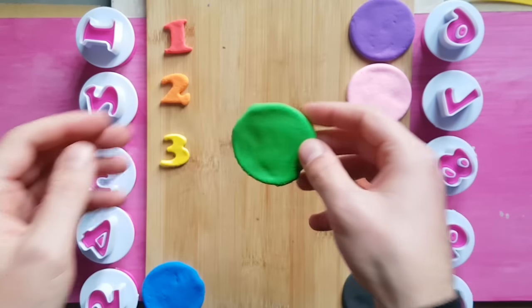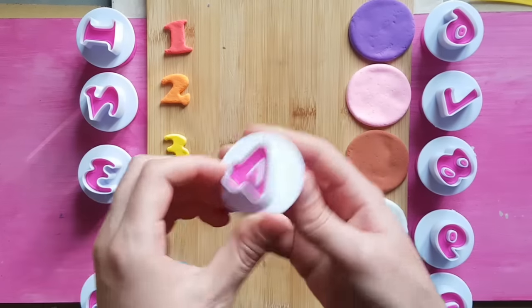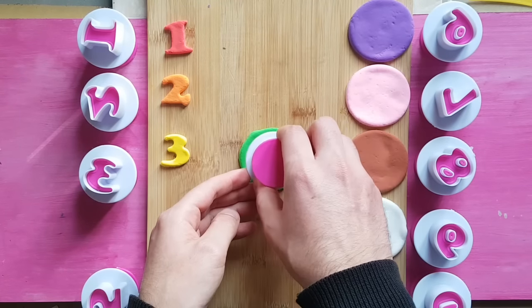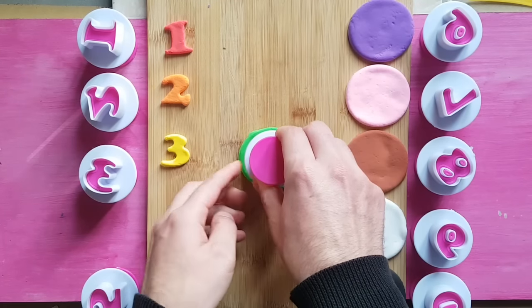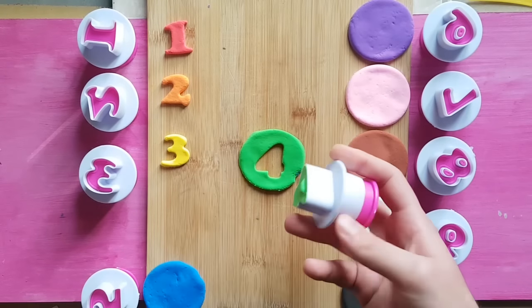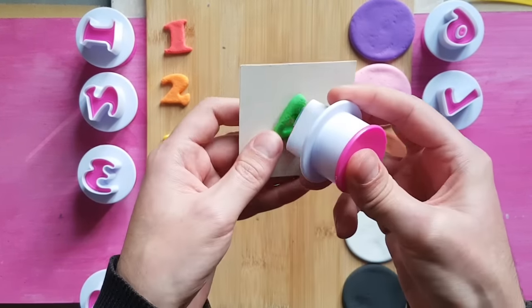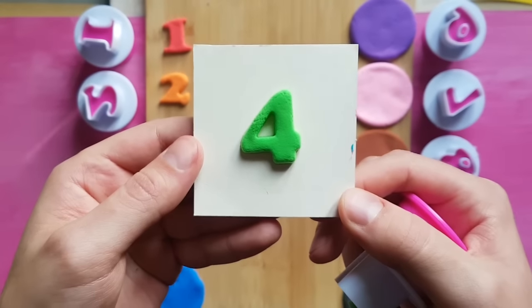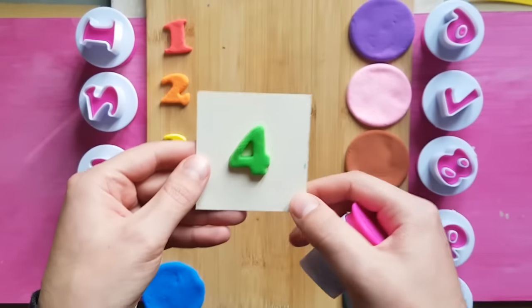Color green. Number 4. Color green. Number 4.